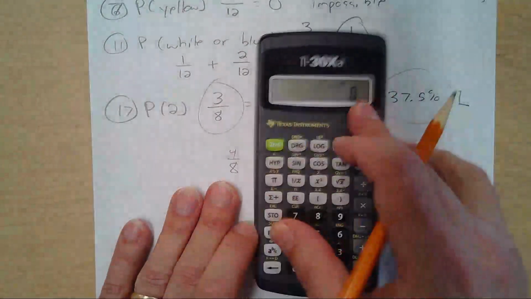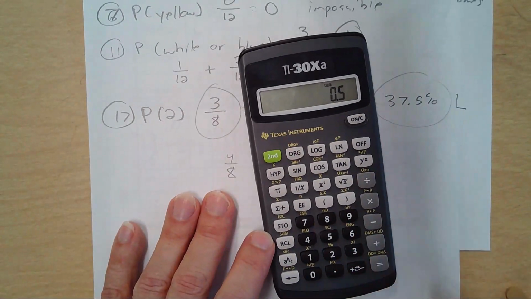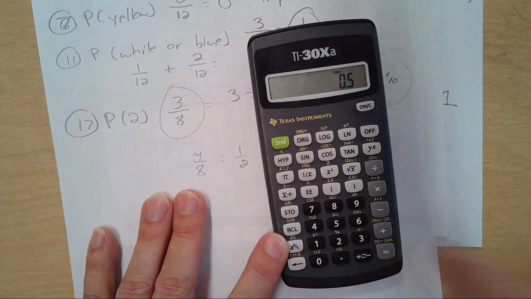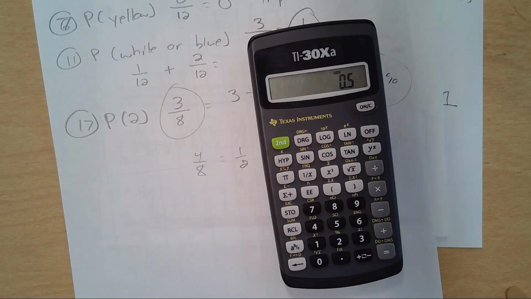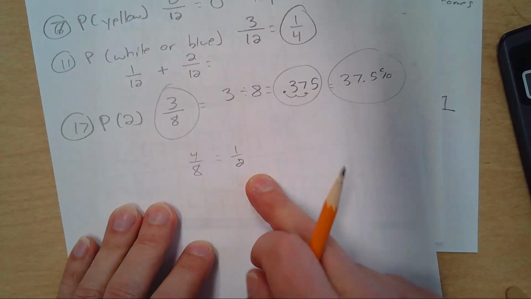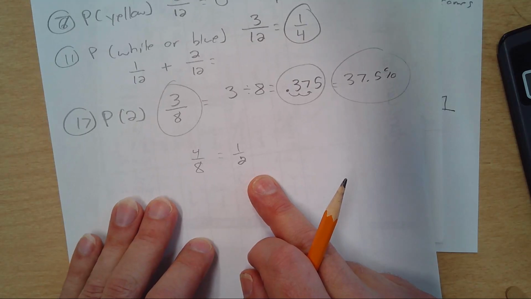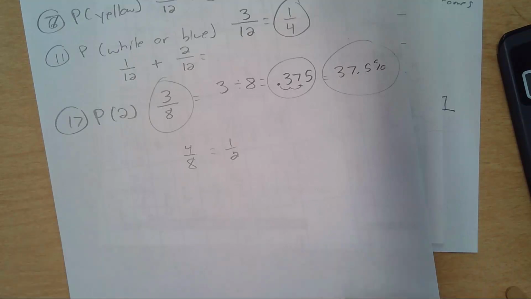If I took like 4 divided by 8, I would get 0.5. If I took 1 divided by 2, I'd also get 0.5 here. So whatever of these are going to be the same decimal for you, and they'll be the same percent. But yeah, you always just simplify it. I mean, just like everything we've talked about since 5th grade, you just always simplify fractions here. So, I don't know if I answered your question exactly here.